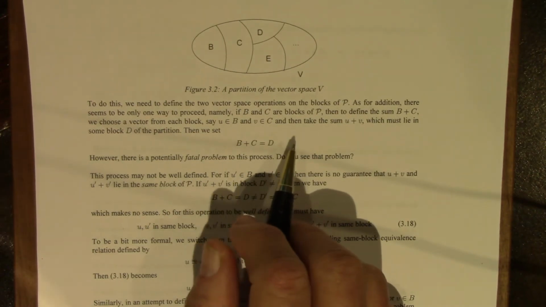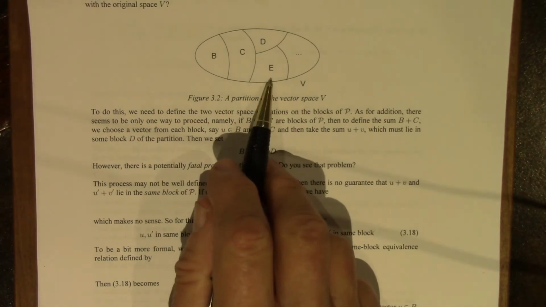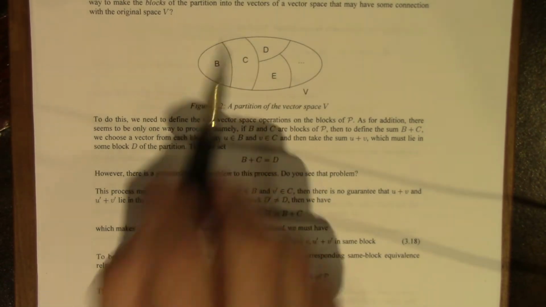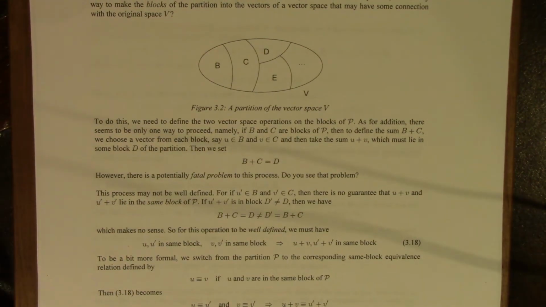Well, of course, in order to make this partition, let's call it P, into a vector space, we have to define the two vector space operations, addition and scalar multiplication, on the blocks of the partition.